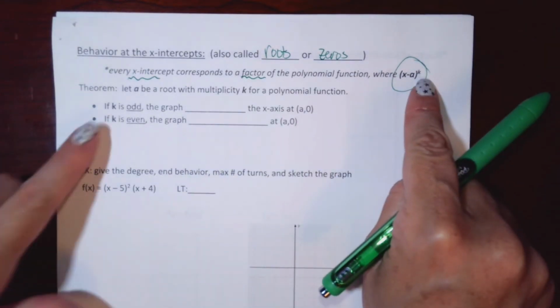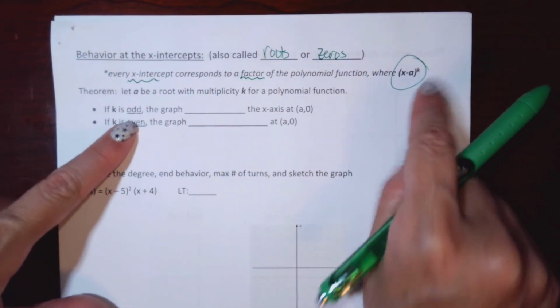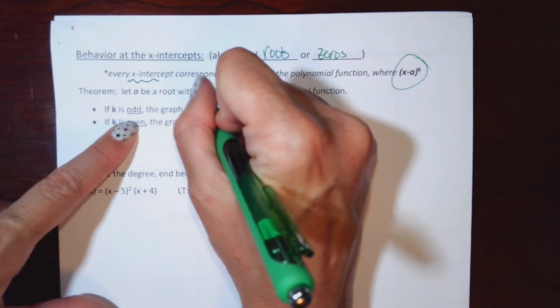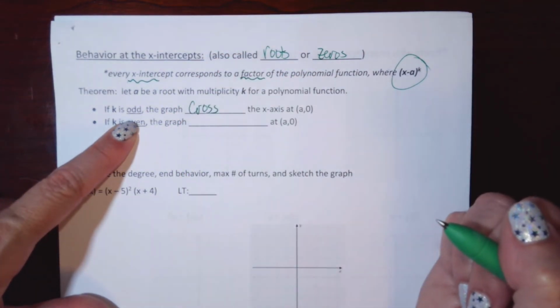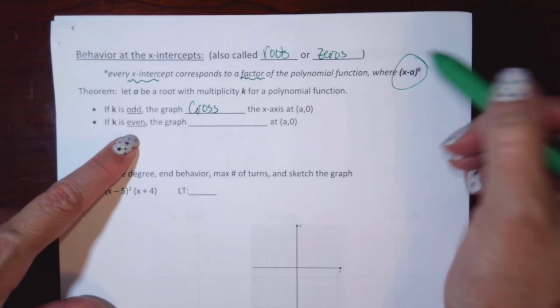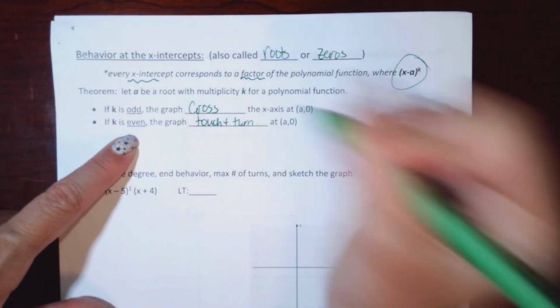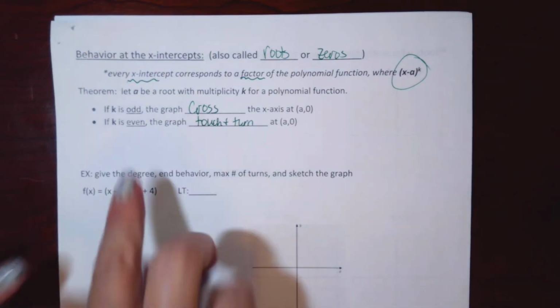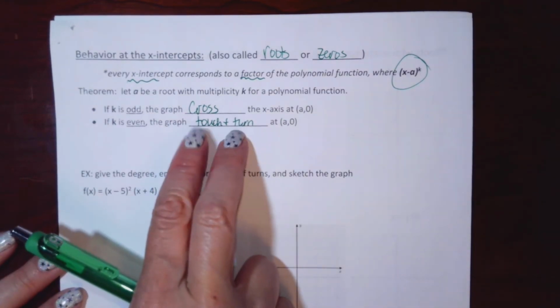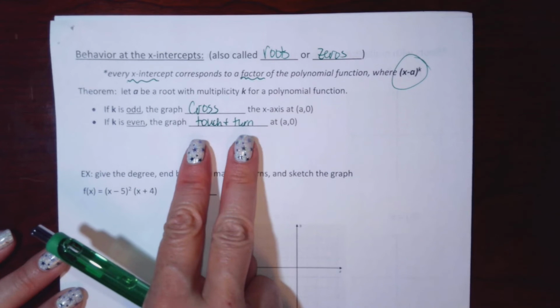Now, if that exponent, that value k, is odd, the graph is going to cross the x-axis at that root. If that exponent is even, the graph is going to touch and turn at that root. And how can you keep it straight? Well, even, touch and turn, 2 t's. Even numbers are divisible by 2.